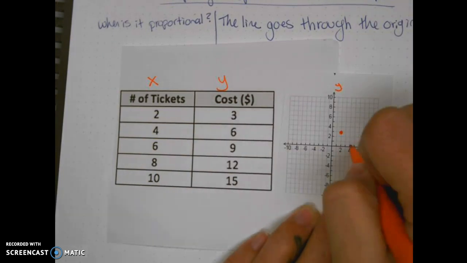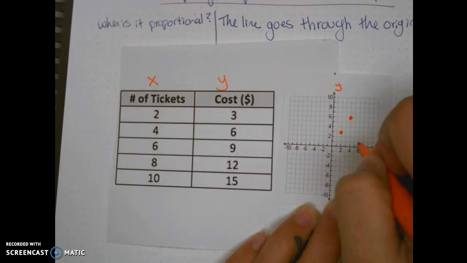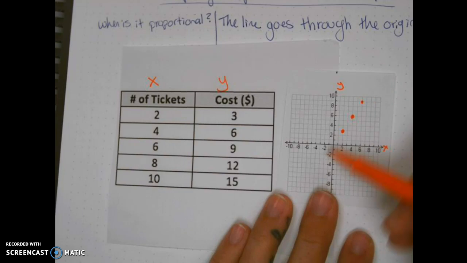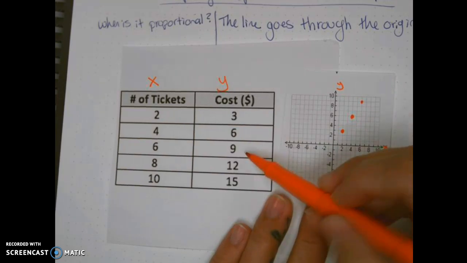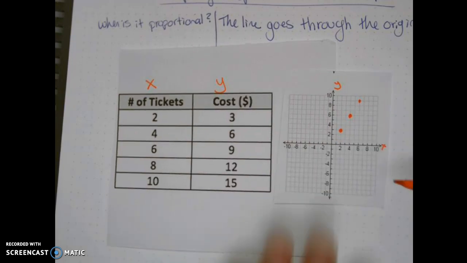I'm going to go over 4 and up 6. I'm going to go over 6 and up 9. And you can tell that I can't go any further, which is perfectly fine, so I can stop plotting at this point. If my graph was larger, I could plot all the way up to 15.